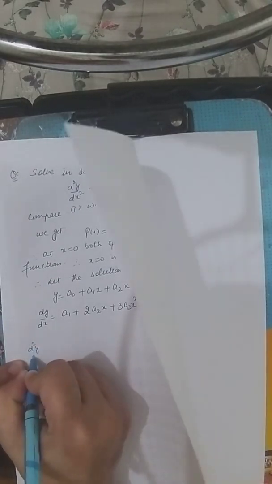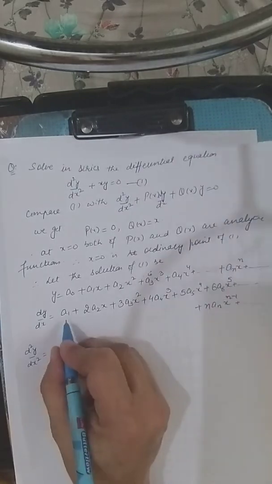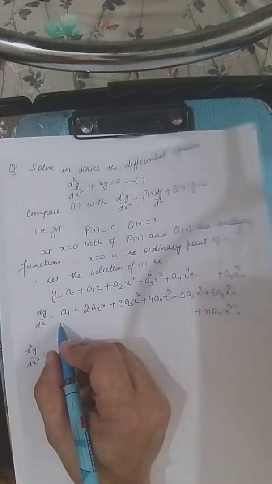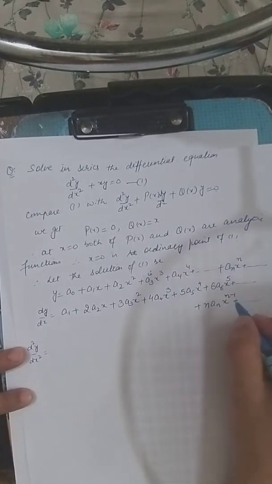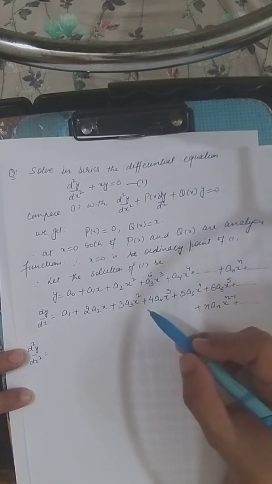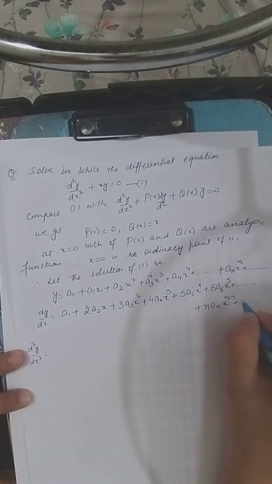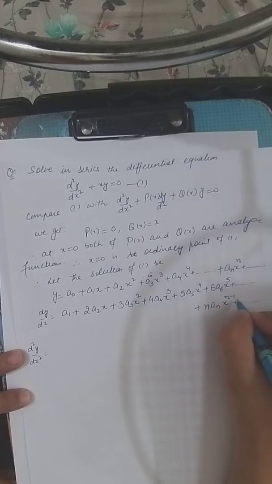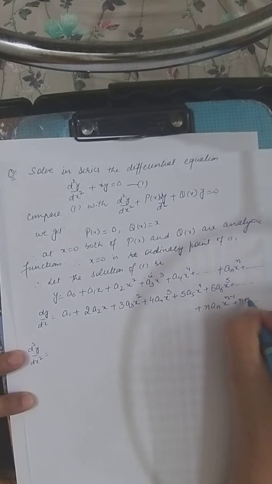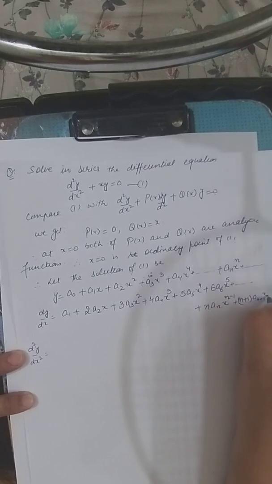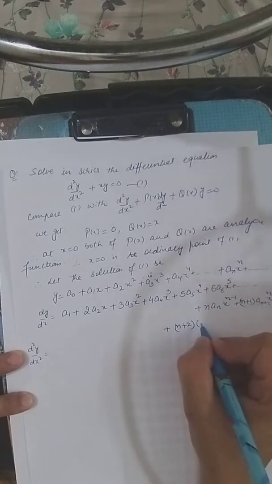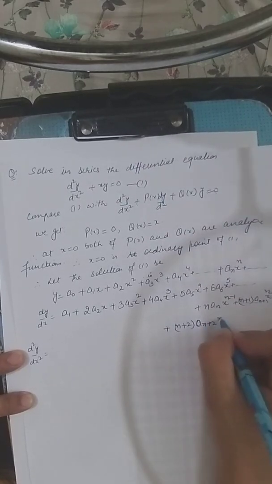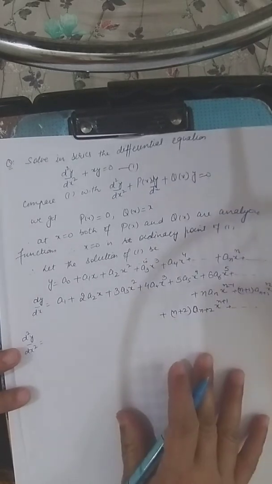And d²y/dx²: it will be, the derivative of a1 is 0. Now one thing you have to remember, that I will equate the coefficients of corresponding terms, and I will also equate the coefficient of xⁿ. So here I will take the next term (n+1)a(n+1)xⁿ, and the next term will be (n+2)a(n+2)x^(n+1), so that I can get the term containing xⁿ.